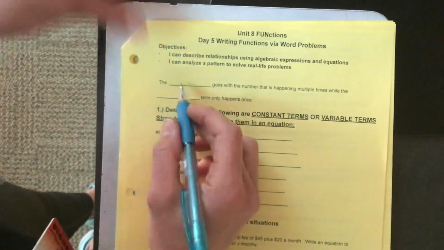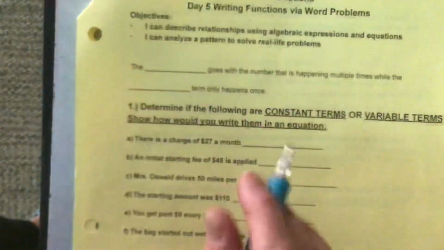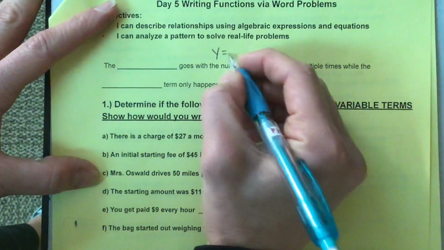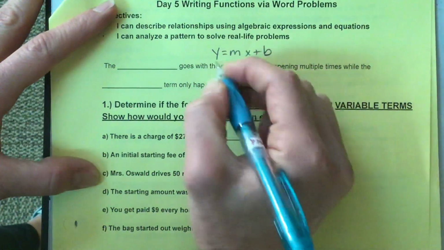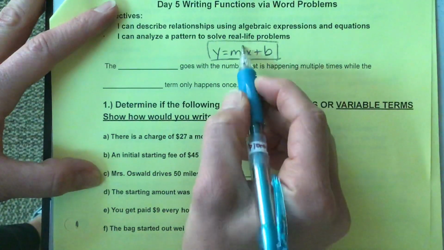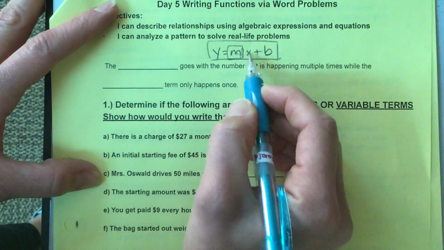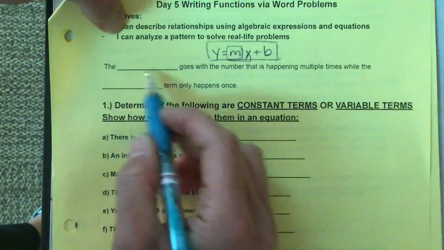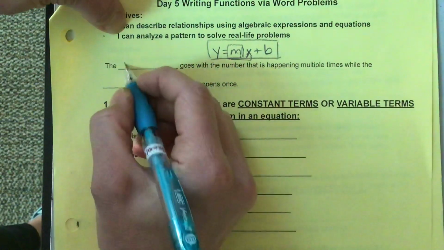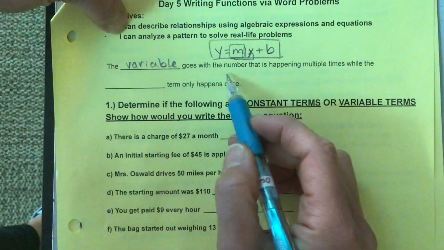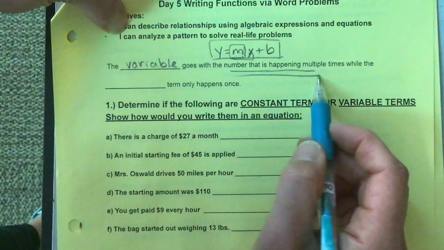So we're going to talk first about what our word problem consists of. And here we go. Remember that a function rule looks like this: y equals mx plus b. It's in the form of slope-intercept. And remember, slope is our m, and that's what's going with our variable term. So right here we've got two terms, and the variable in a word problem goes with the number that's happening multiple times.